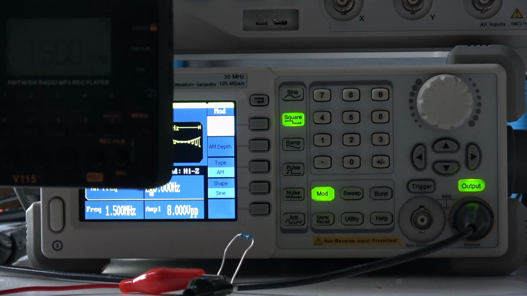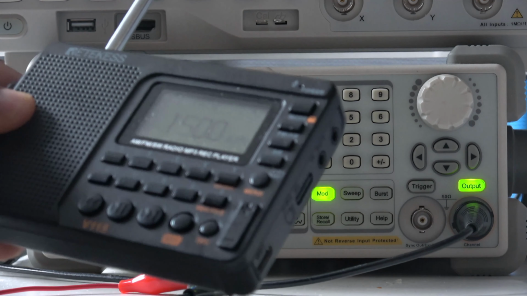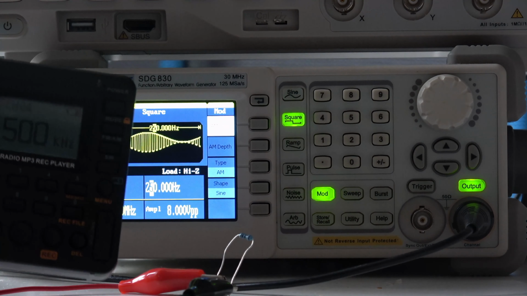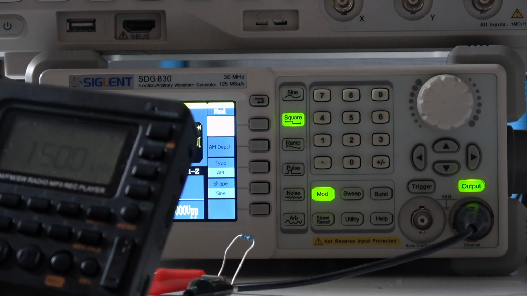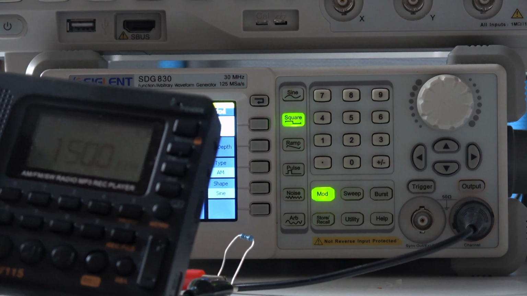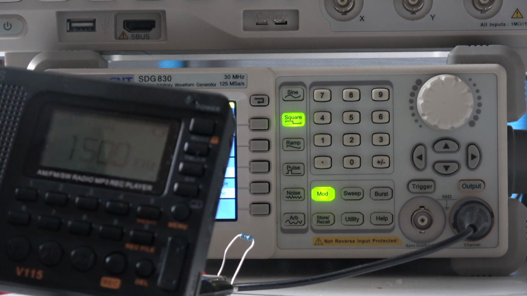So guys, this is it, like I said at the start. And to prove that I'm actually transmitting something, if I turn this off, the radio just gives you noise.